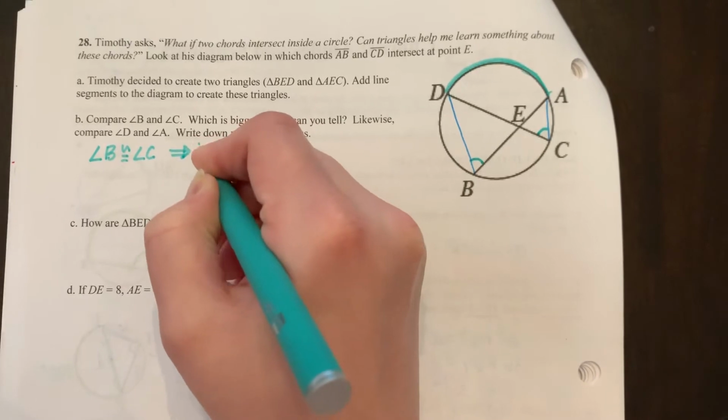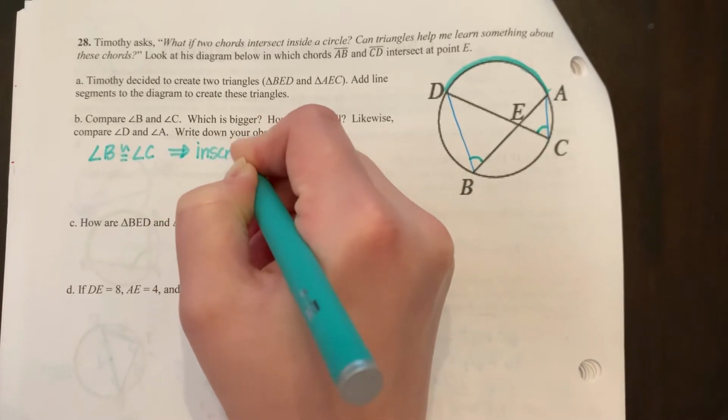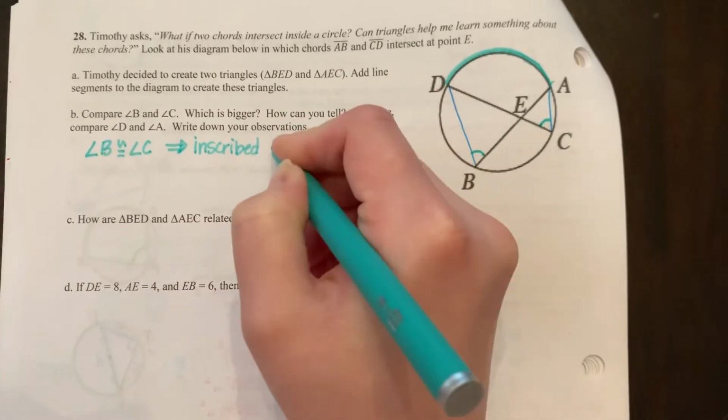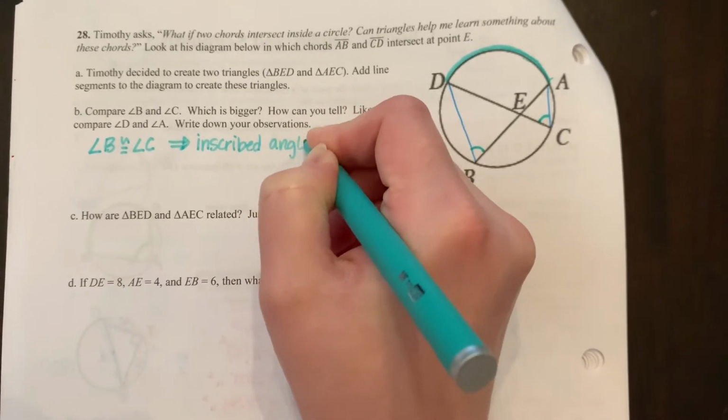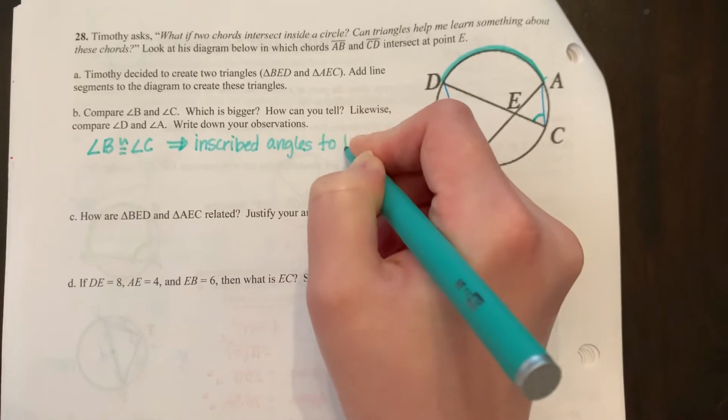Okay, so I'm going to go ahead and put that down in our notes. They are inscribed angles to the same arc.